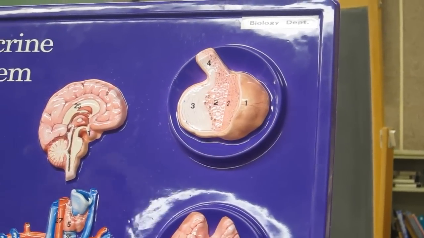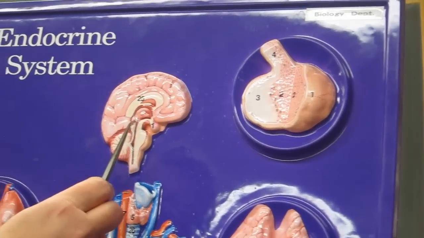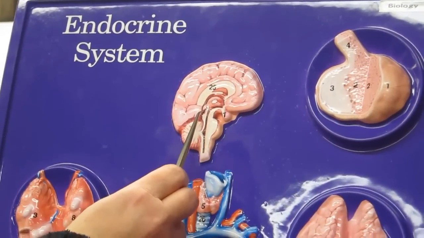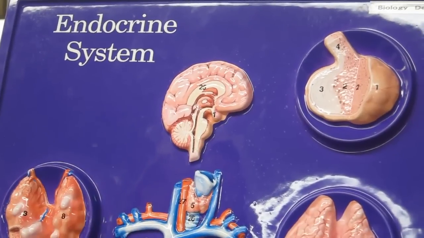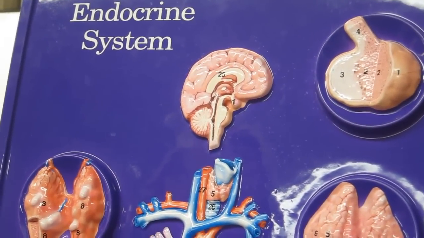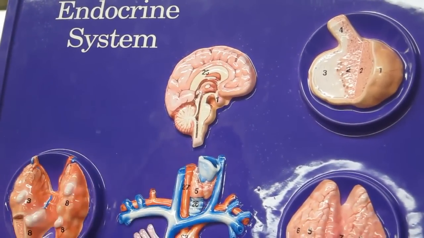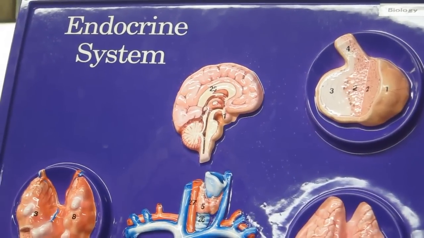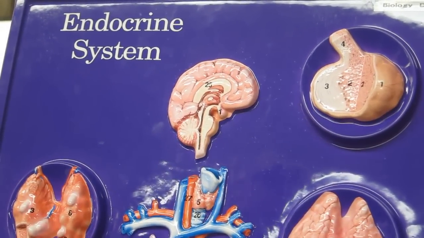Okay? The other structure in the brain is what you can see here. It's part of the epithalamus. That is the pineal gland. We don't have an enlargement of that on this model, but the pineal gland produces the hormone melatonin, which helps us regulate our sleep cycles.